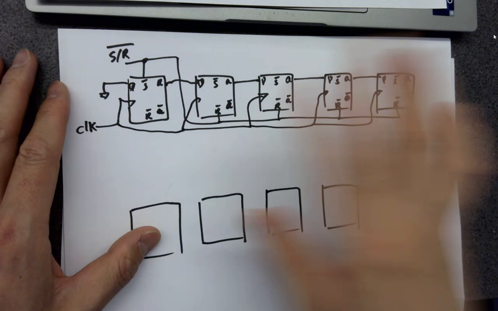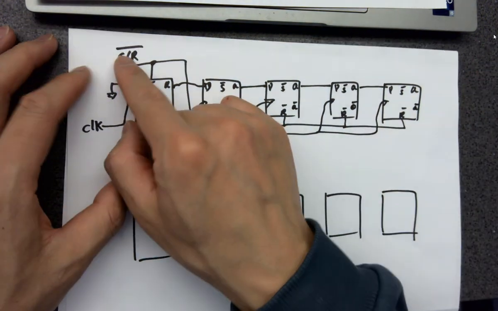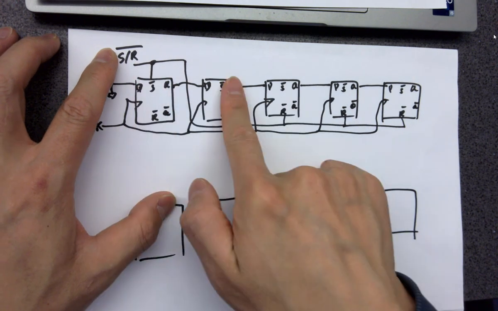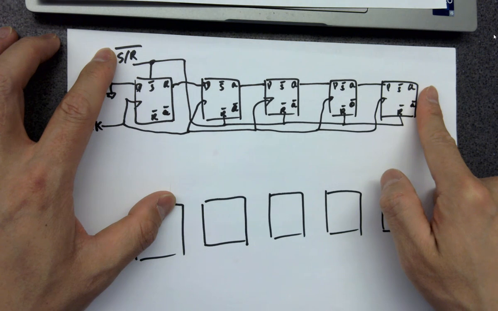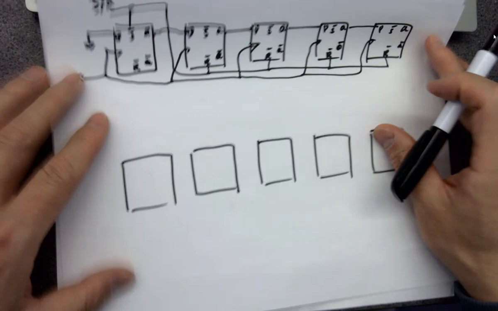Okay, so when you are running the timing for this one, you can just think about it in your mind. So you need a dip here first. Give a dip. So this one is getting set, and all the following ones are getting reset. So it's forming a 1 and all zeros. Same for these ones.